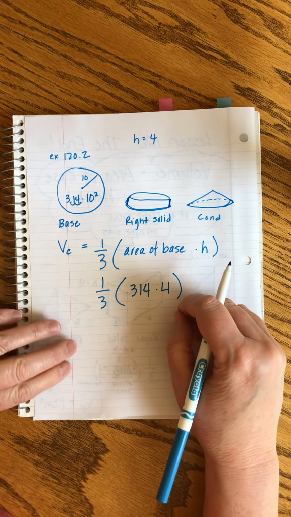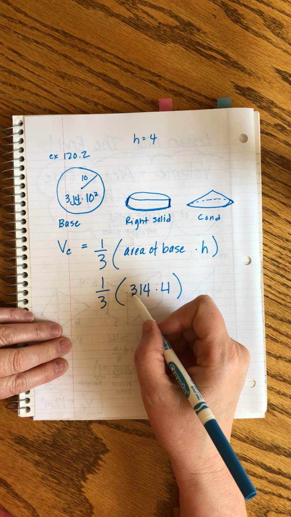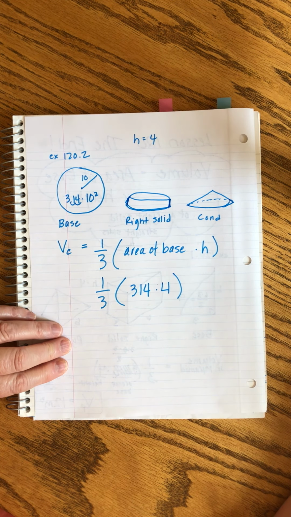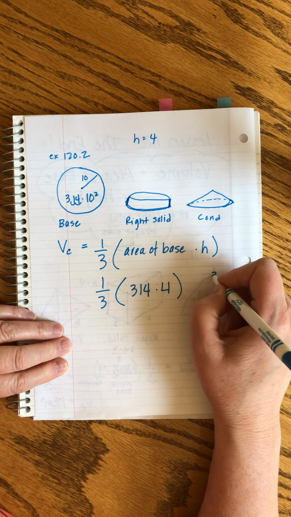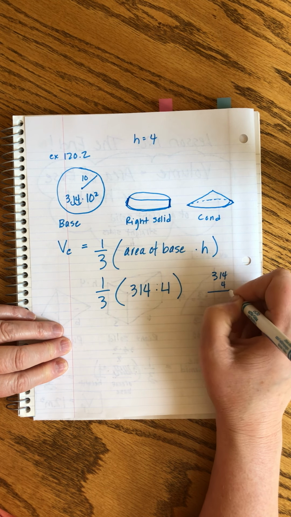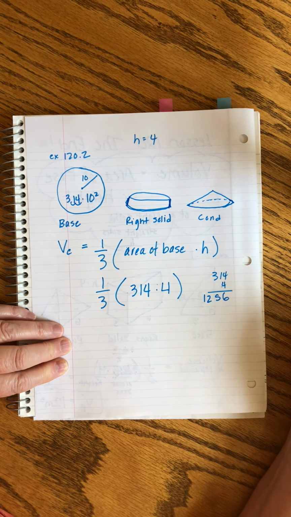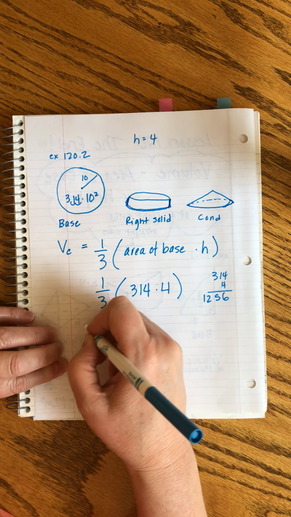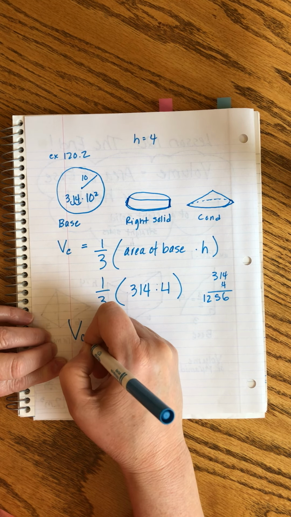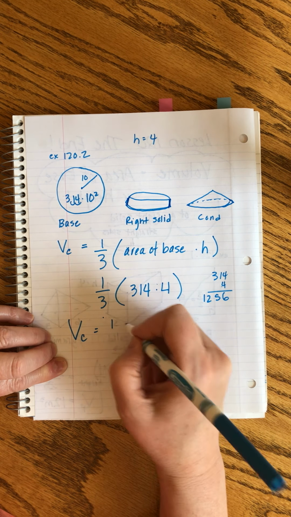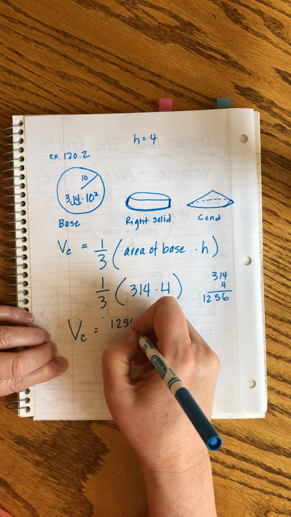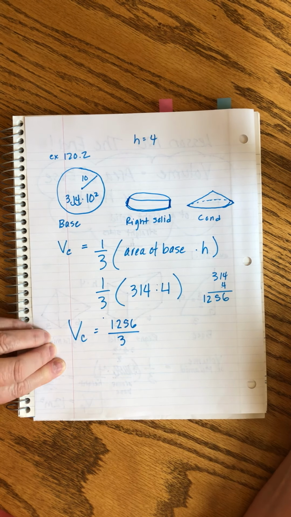Okay, and then dividing it by 3 is not going to come easily. So let's just do 314 times 4, 6, 5, 1, 2, 5, 6. So the volume of the cone equals 1,256 divided by 3.